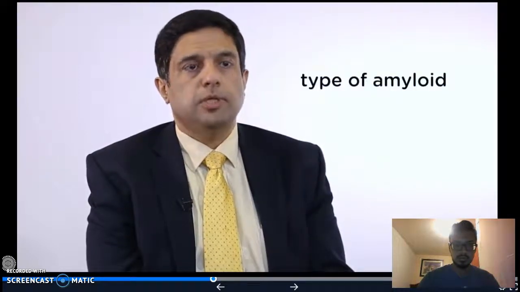We almost always need a tissue biopsy for diagnosing amyloidosis, which means we need to take a sample from somewhere, which may be the abdominal fat, the affected organ, or bone marrow, which we can look at under the microscope and show buildup of amyloid protein deposits. Once we've seen under the microscope that there are buildup of these protein deposits, the next step is to type these protein deposits using specific antibodies, which will tell us what kind of amyloid it is, as we've discussed before.